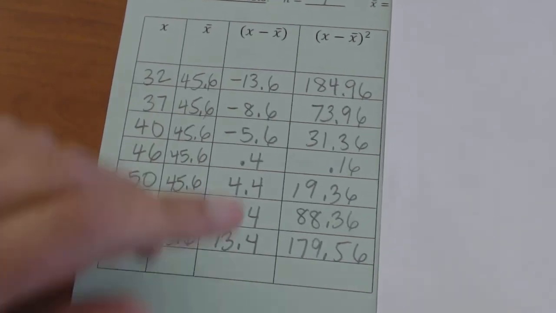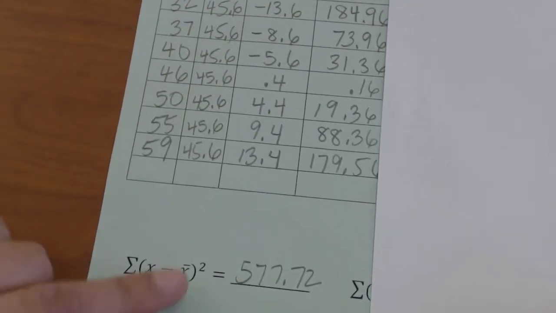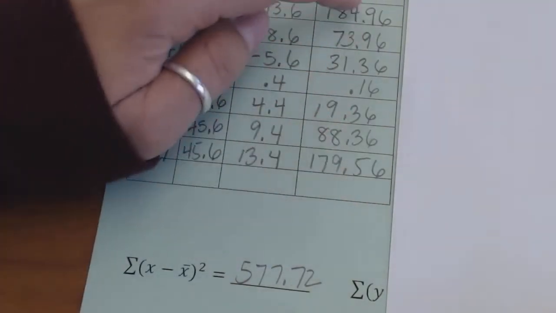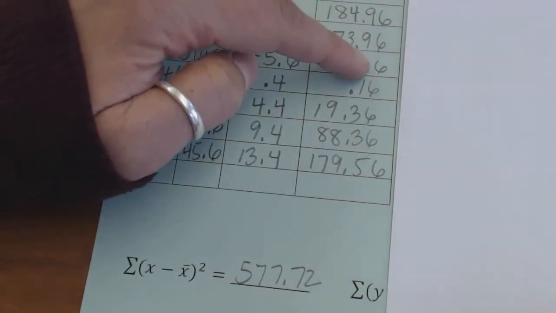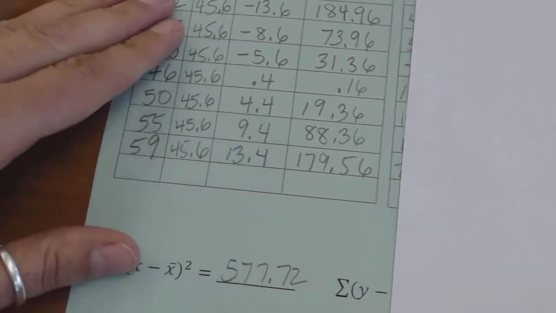Okay. Once you have all of these numbers, you are ready to take what's called the sum. So I need you to take each one of these numbers and add them all together. So basically you're finding a total. So add up each one of these numbers and you should get 577.72. Yay, we got one.